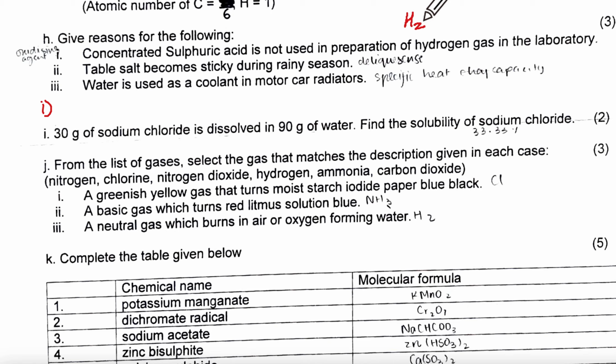Because it's oxidizing, no? So H2 will become H2O. So will we get hydrogen then? No. Correct? So what do you have to write over there? Conc. H2SO4. Can you write that? Oxidizing agent and oxidizes hydrogen to water, hence cannot be used in the preparation of hydrogen.